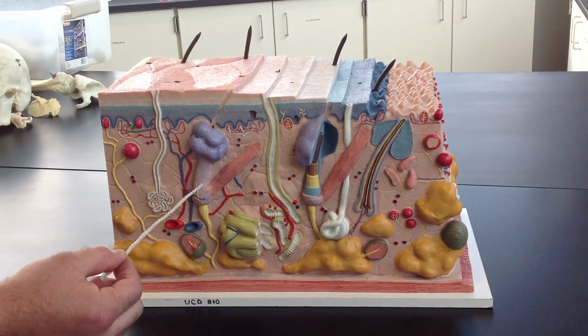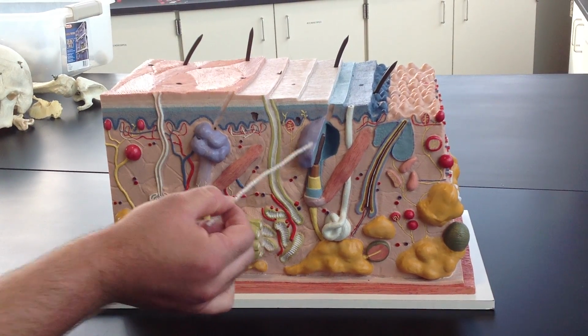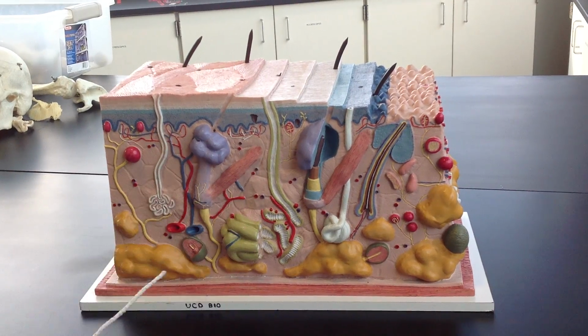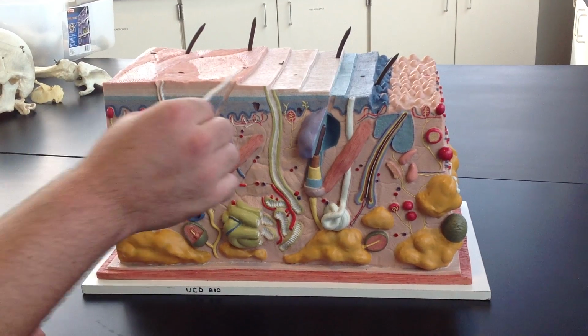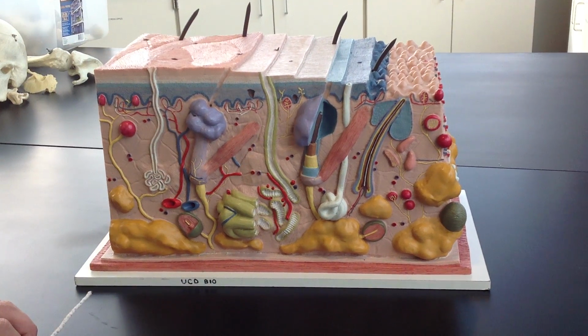Also for glands around hair follicles, we see these purple sebaceous glands, which are going to make and secrete oil onto the hair root and bring that oil up onto the surface of the skin.